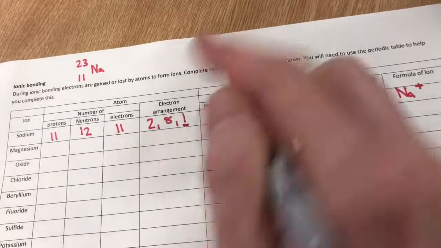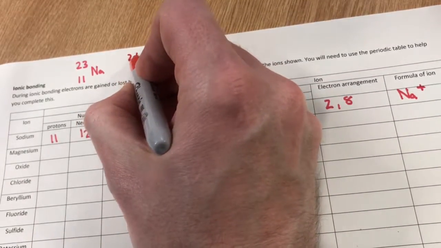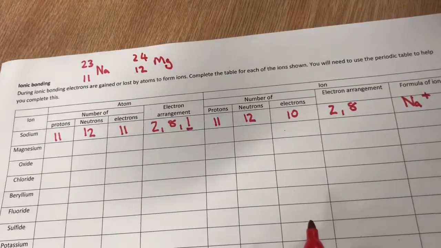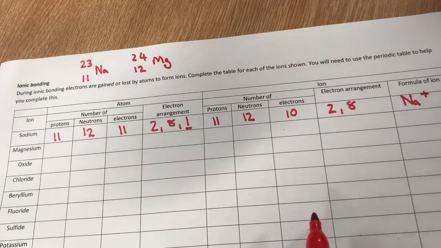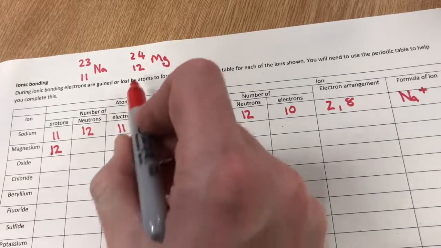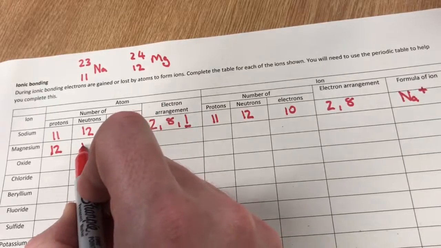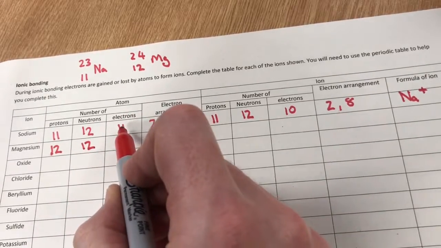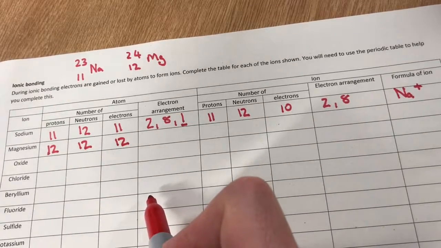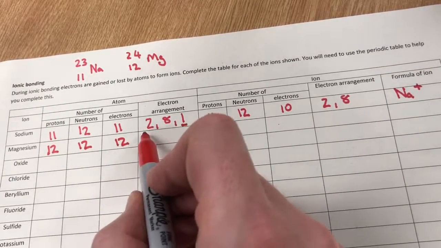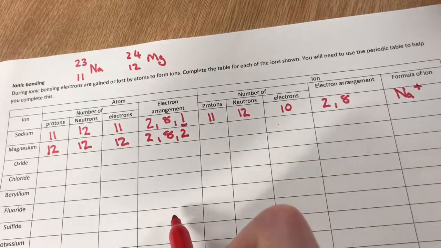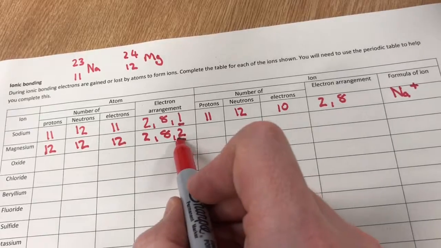So here we'll do magnesium. To help us with magnesium, we need to know some information from the periodic table. The information tells me that magnesium is 24 mass number, 12 is the atomic number. So atomic number is 12, so that's the number of protons. The difference between the two is the number of neutrons, and electrons has to be the same, so it is 12 electrons because it's the atom. How do you arrange these 12? 2 in the first, 8, and then 2. There's our 12 electrons. Again, this is not stable.